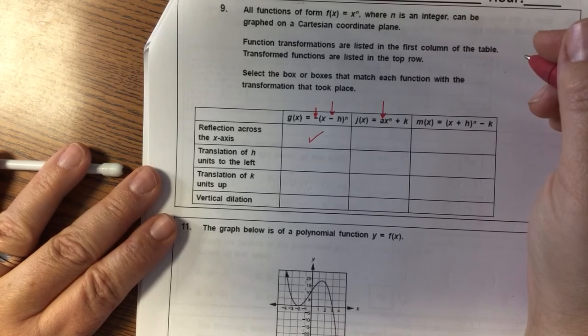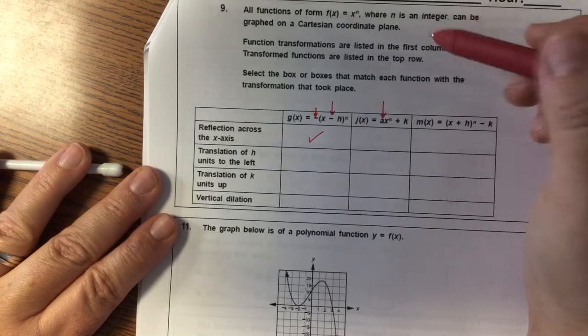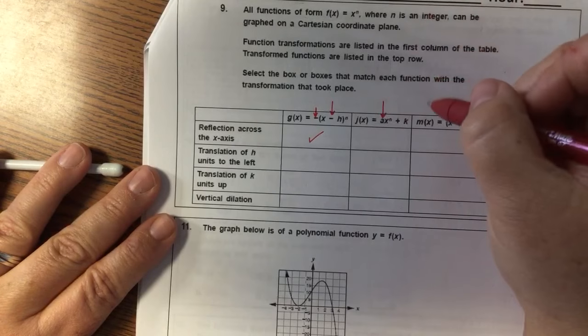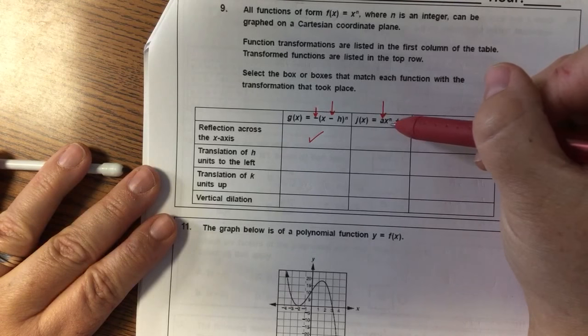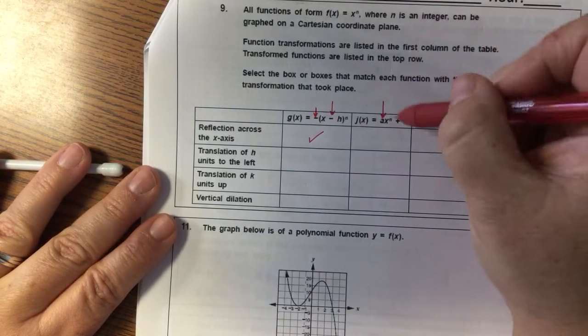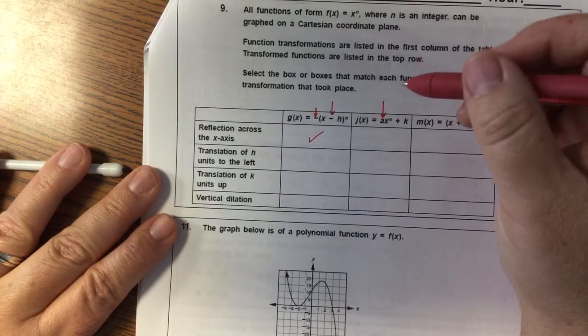I will put these on Google Classroom. All right, so here we go. So think about this. Is this vertical or is it horizontal? Which way do the x's go? Okay, so x's go horizontal.